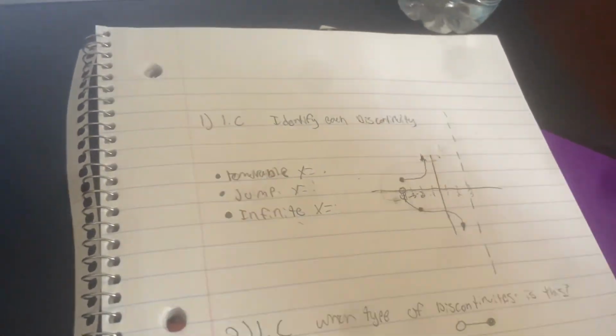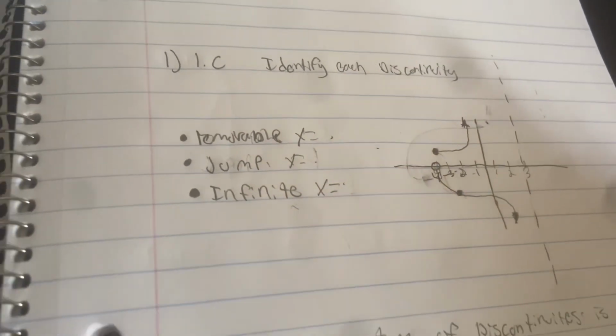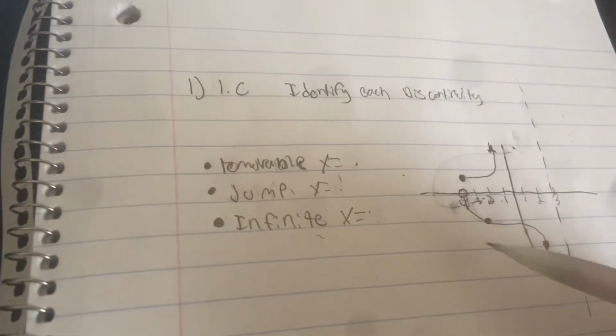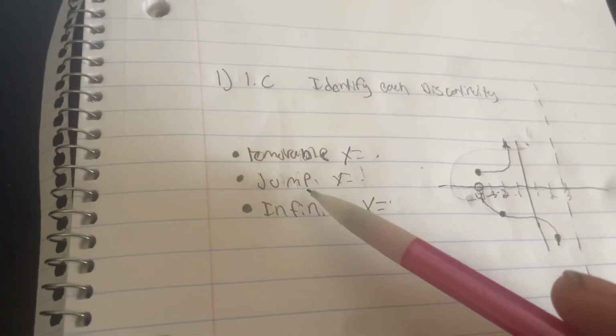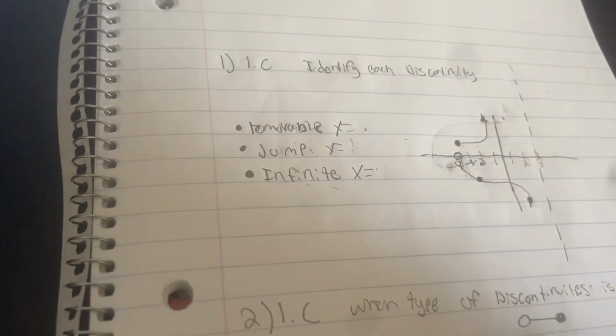So for today's lesson, I'm going to teach y'all about 1C, and 1C is all about identifying discontinuities. First off, you have to know about the 3 different types of discontinuities in order to identify them. Right here we have a removable, a jump, and an infinite, and I'm going to explain what those are right now.